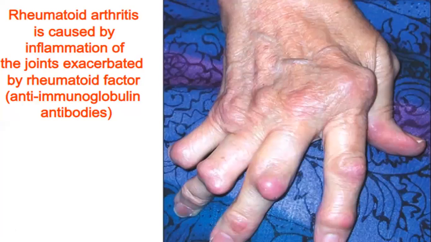Now, another autoimmune disease is rheumatoid arthritis. Rheumatoid arthritis is caused by inflammation of the joints exacerbated by the autoantibody rheumatoid factor, also known as the anti-immunoglobulin antibodies.